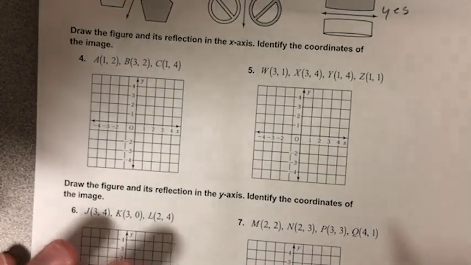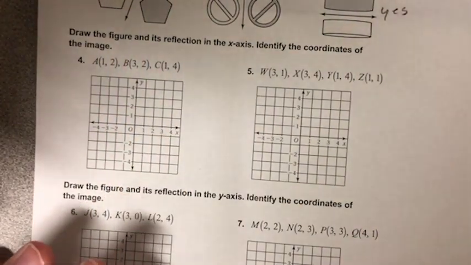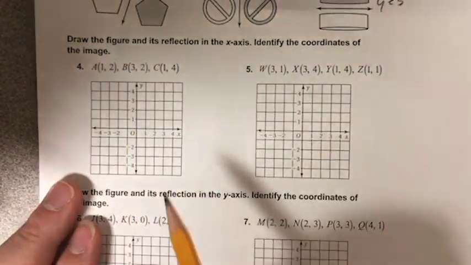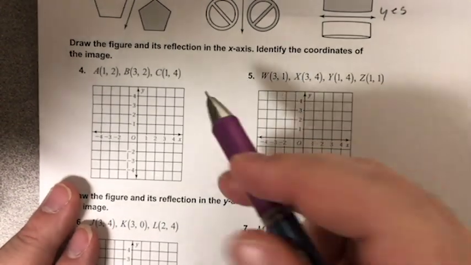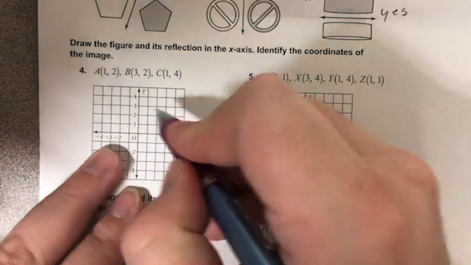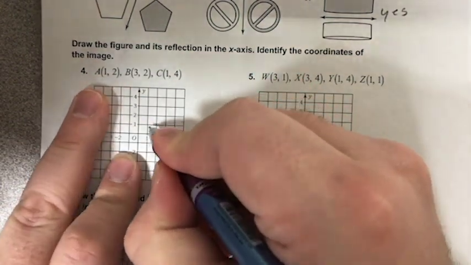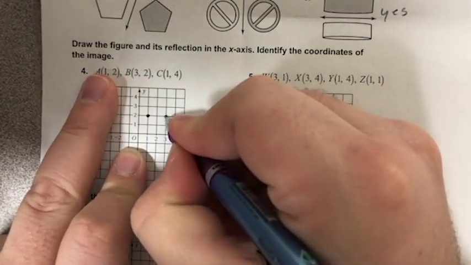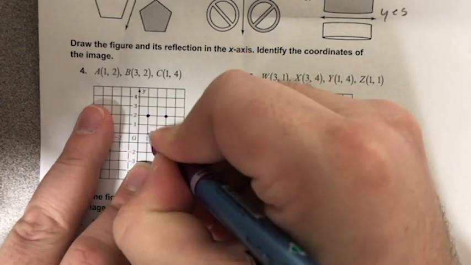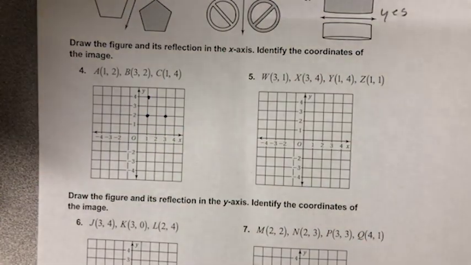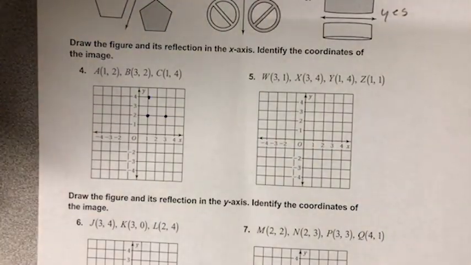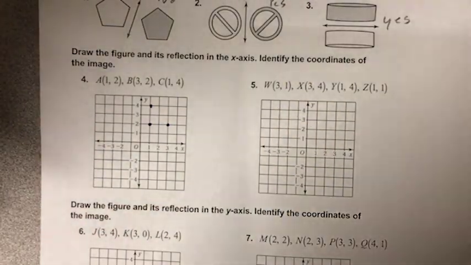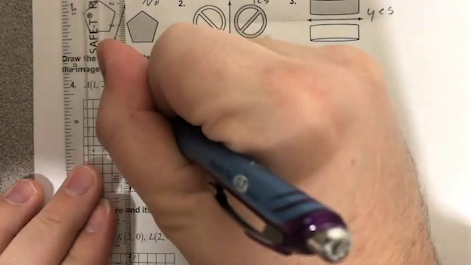All right, so let's do this. It says draw a figure and its reflection in the x-axis. Identify the coordinates of the image. So what it's asking me to do is to draw the original. I'm going to break my own rule this time just so we have a difference of color. I'm going to draw this in ink. It says 1, 2, so I'm going to draw it. The next one is 3, 2, so 3, 2 would be here. And the last one is 1, 4. So I have that. And let's go ahead and connect that. Somebody has put these all over the ruler and, oh well. So let's go ahead and connect it.